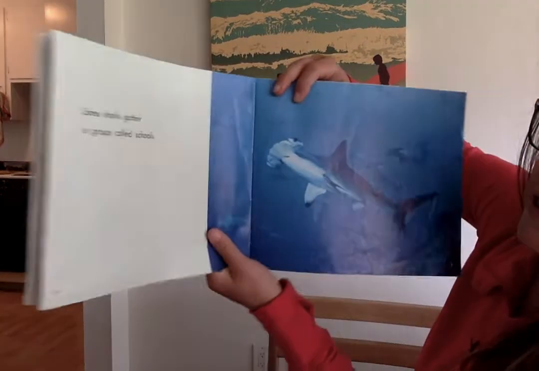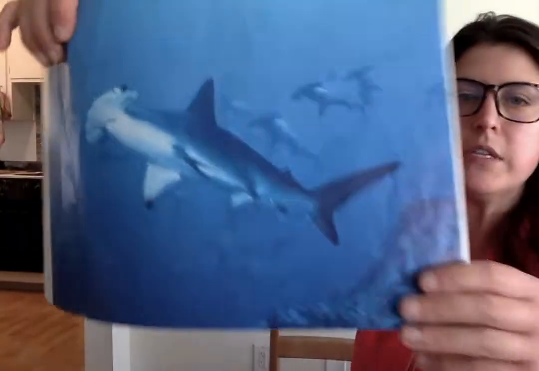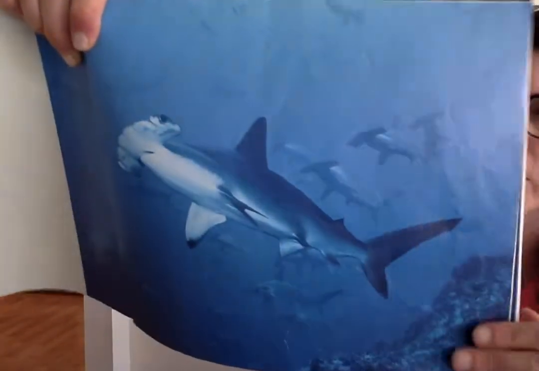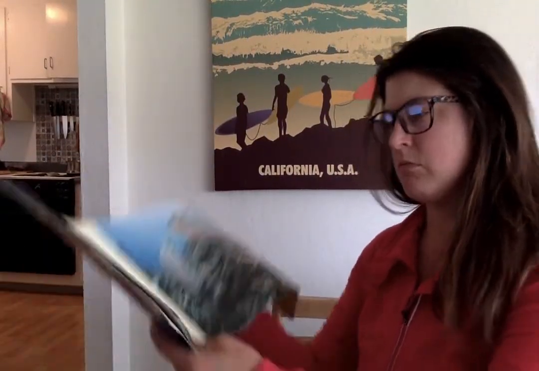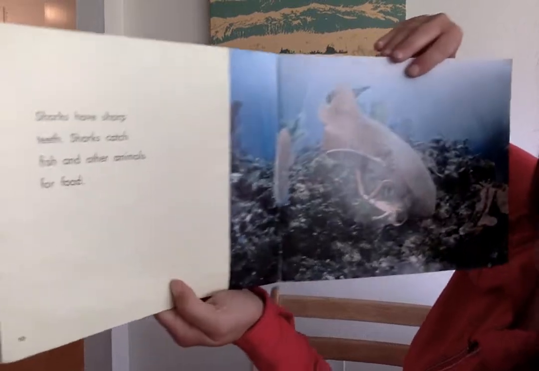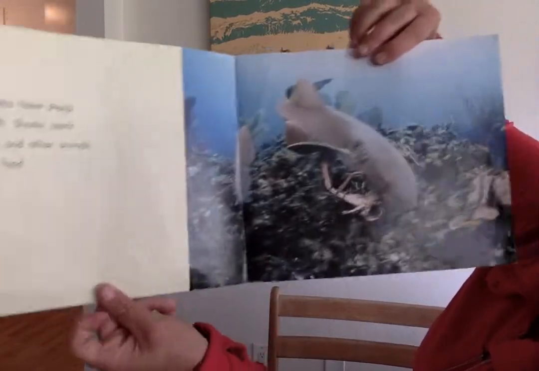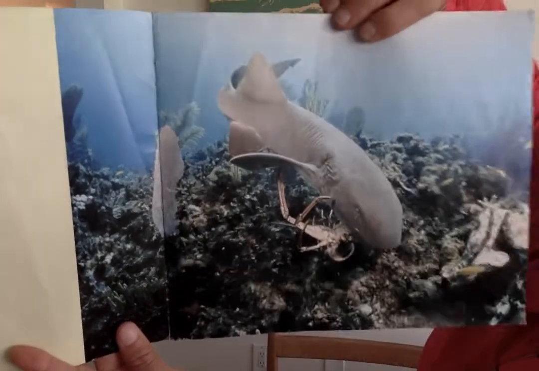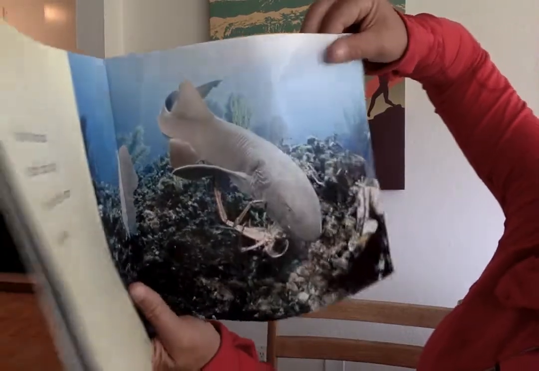Some sharks gather in groups called schools. If you look closely at these hammerheads, you can see there's lots of them together. When they travel in a group, it's called a school. And that's true for most groups of fish. Sharks have sharp teeth. Sharks catch fish and other animals for food. This shark has caught a lobster, it looks like, or maybe a crab.